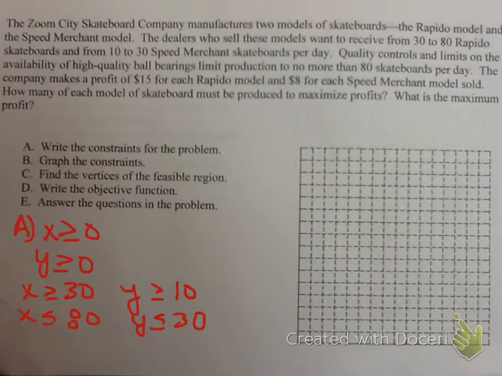All right. Last equation talks about how many of these skateboards can I make at all per day. Total. 80. So that means, do I say just x less than or equal to 80? X plus y, because I'm putting those together like that, less than or equal to 80.